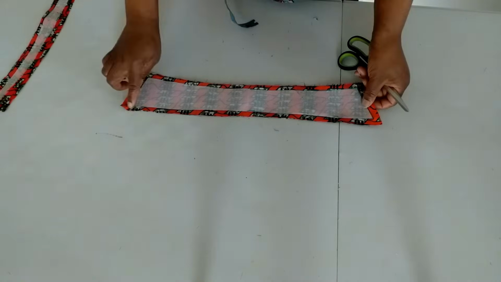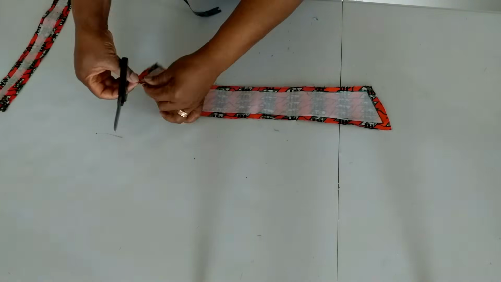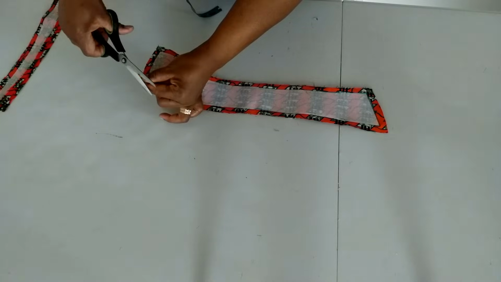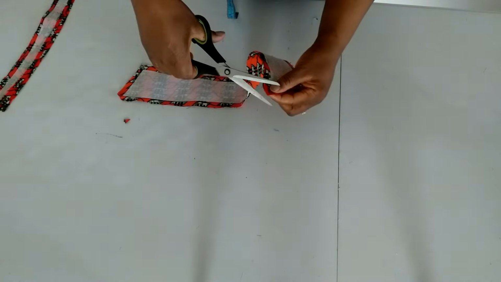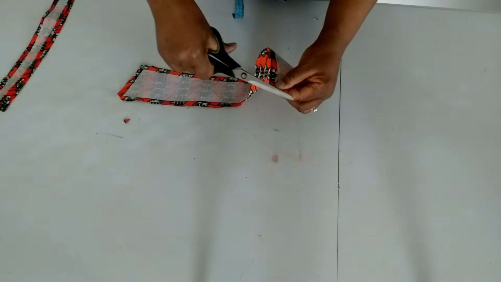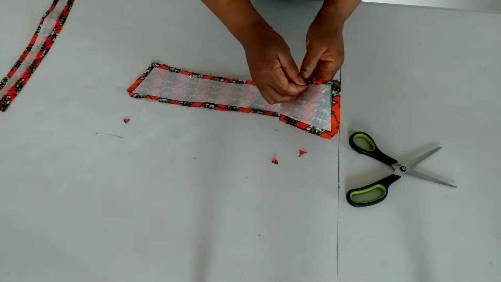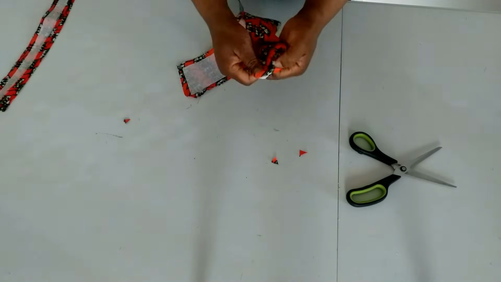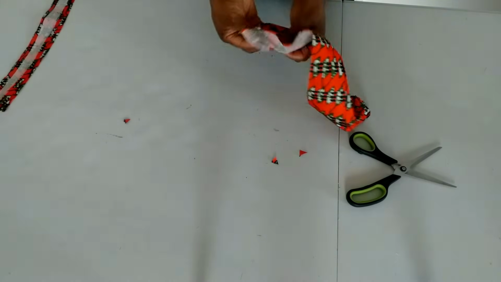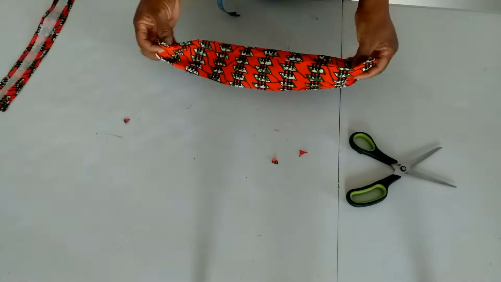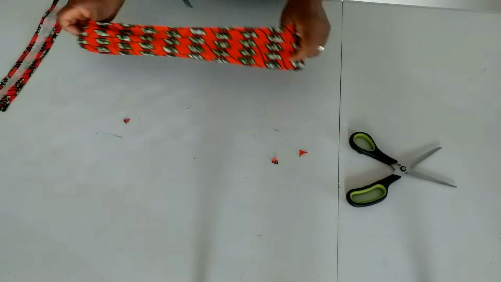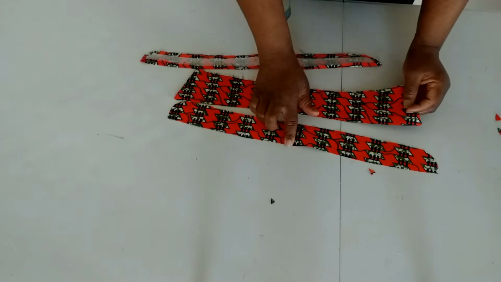I've stitched it. I'll trim this side off. I'll turn it to the right side of the fabric. I'll press it. I want to sew the collar and the collar stand together.